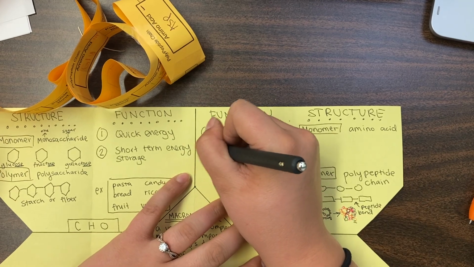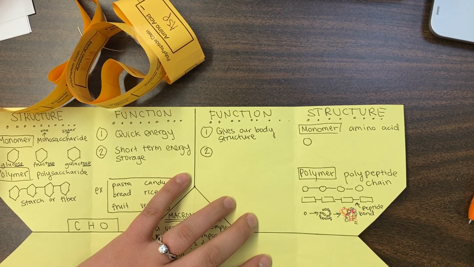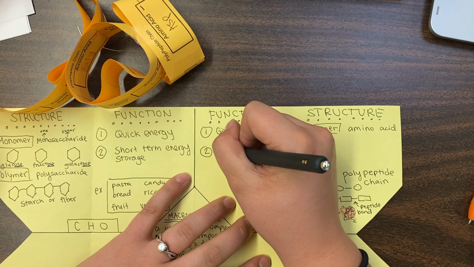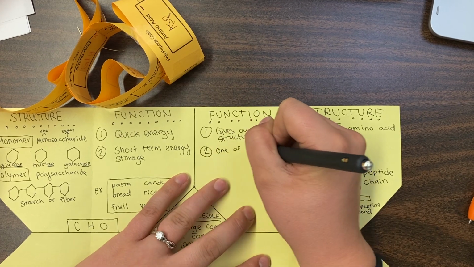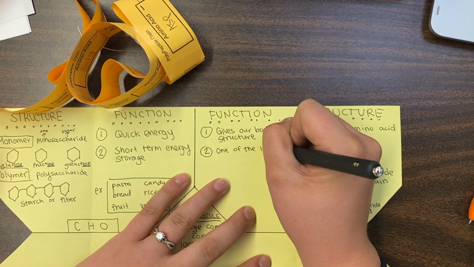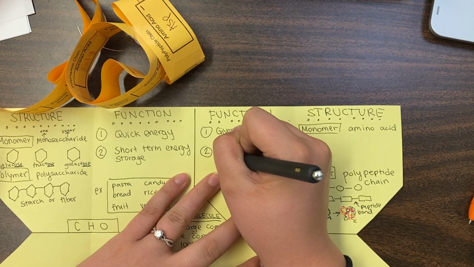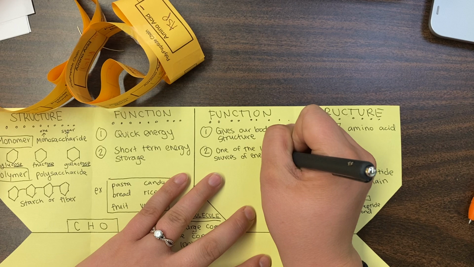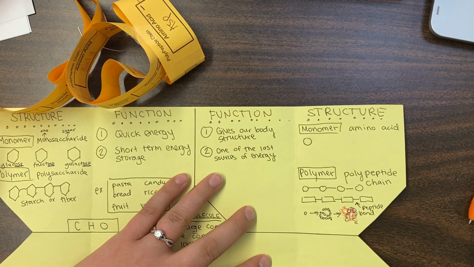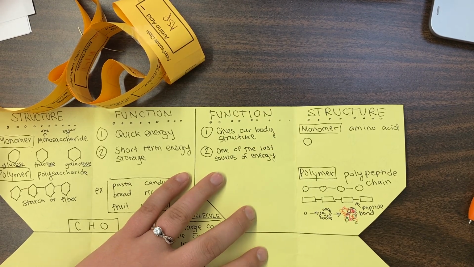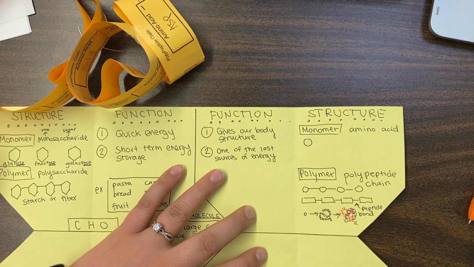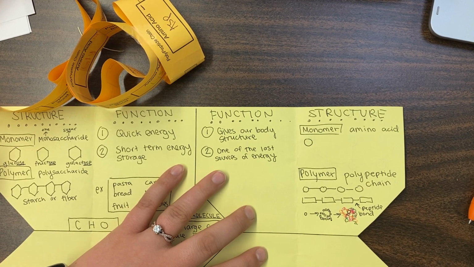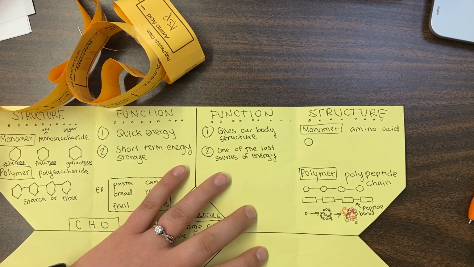The next function of a protein is that it's actually one of the last sources of energy. So we don't like to use our muscle in our body as energy.